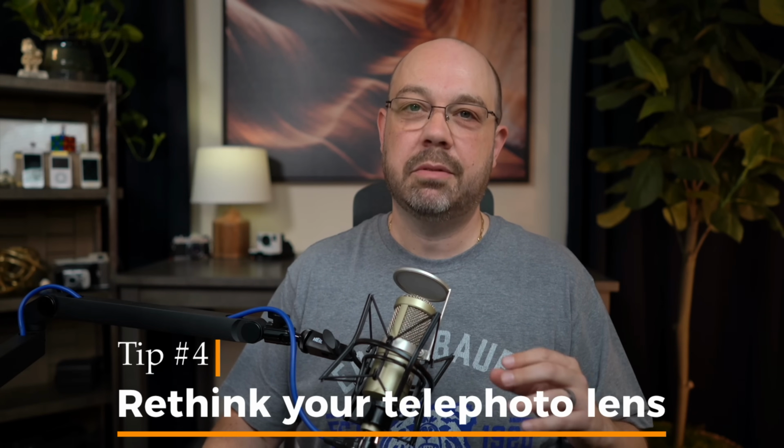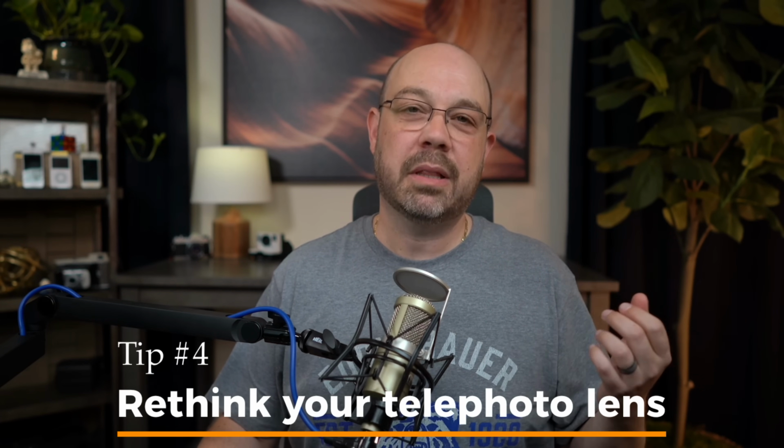All right, for tip number 4, we're sticking with lenses, except we're going the completely opposite route. So with tip number 3, I talked about the fisheye lens, which is generally an ultra wide focal length. But for tip number 4, we're going to talk about the telephoto lens, but it's not what you think. I want you to kind of reimagine how you would approach a telephoto lens. And it doesn't have to be a zoom lens. It can be a telephoto prime lens.